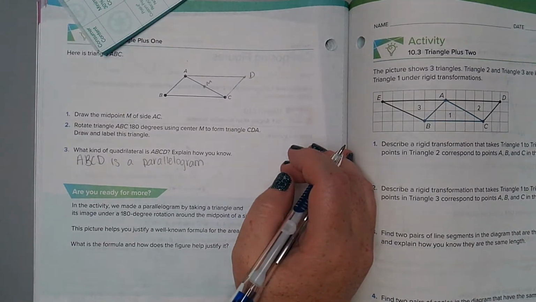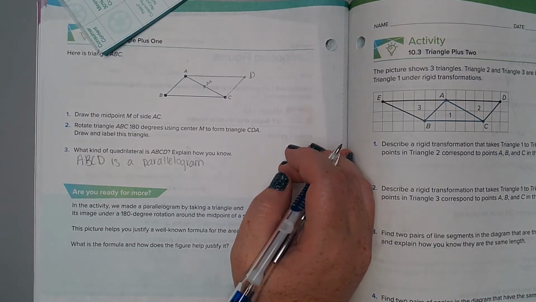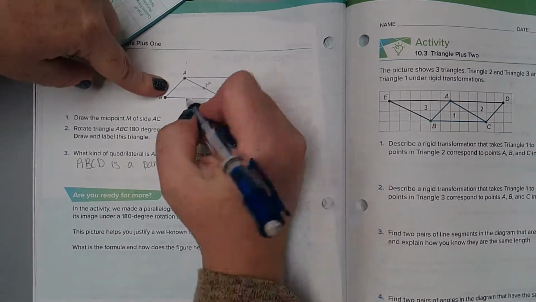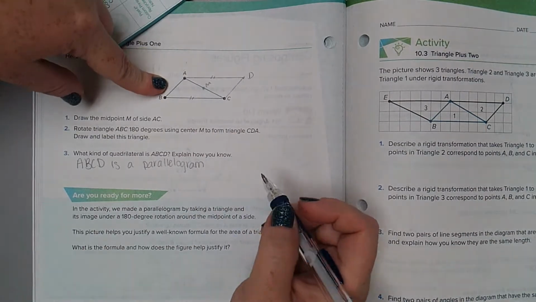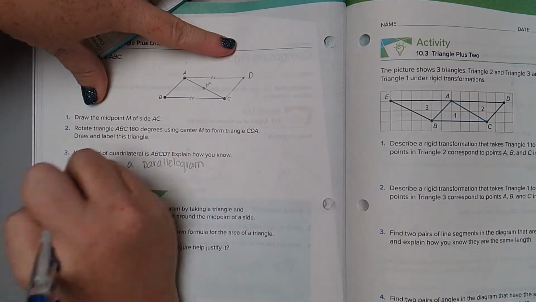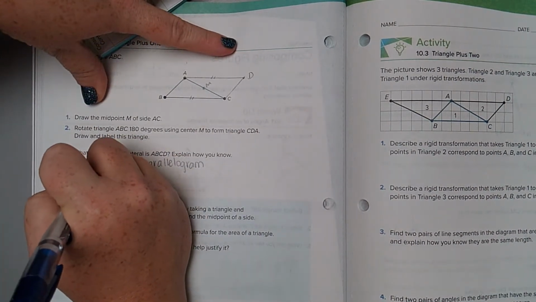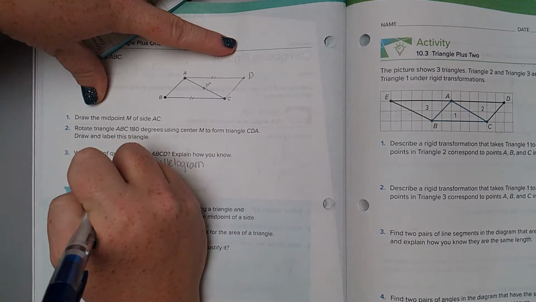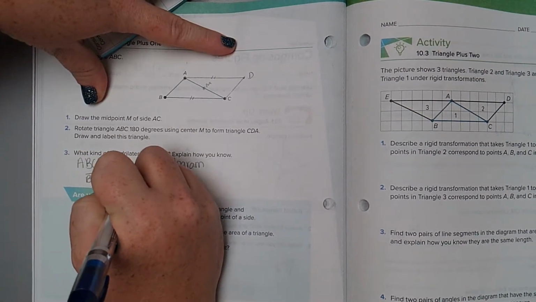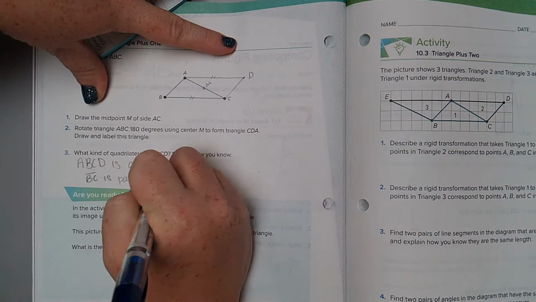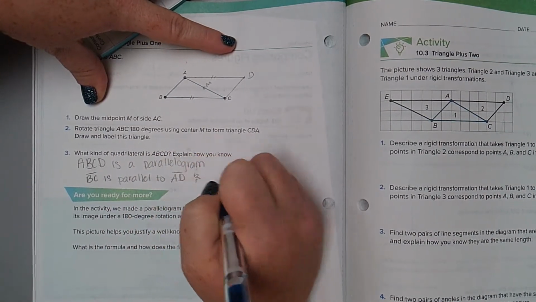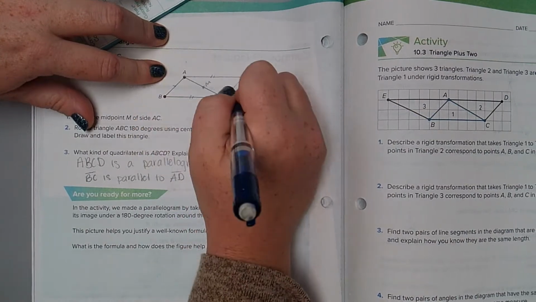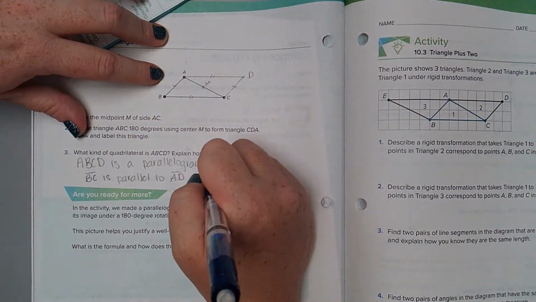And we know these are identical triangles because we did a rigid transformation of 180 degrees. So line BC and AD are parallel. So we have BC is parallel to AD and AB is parallel to CD.